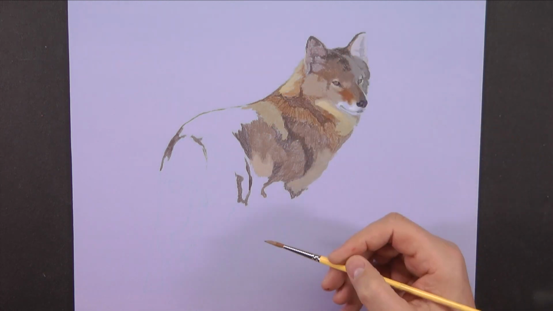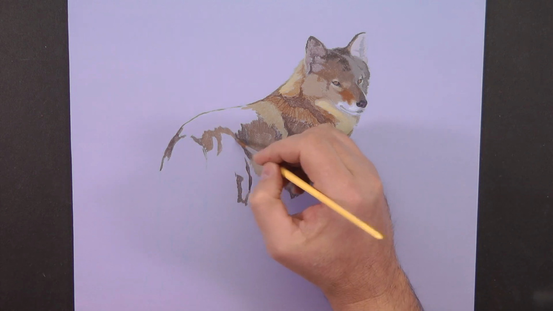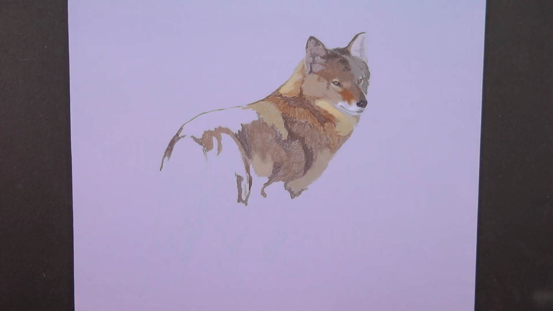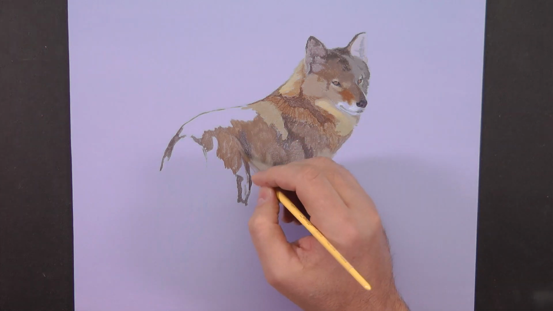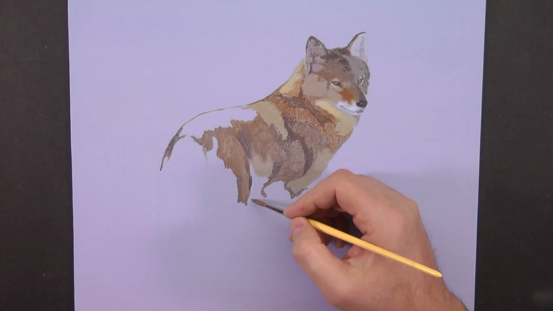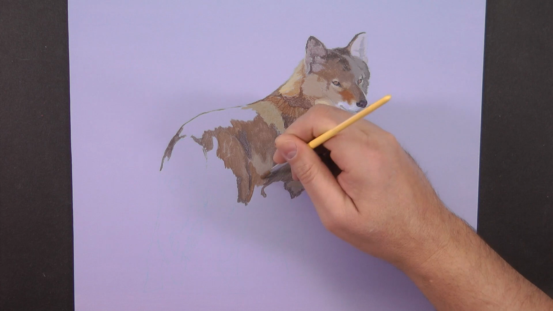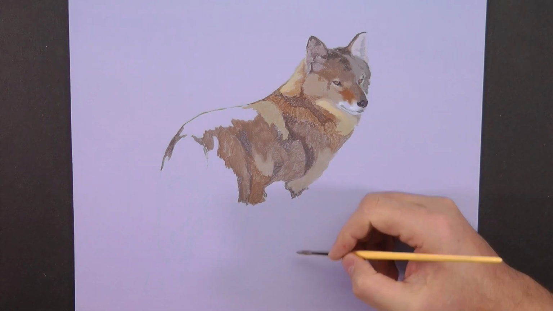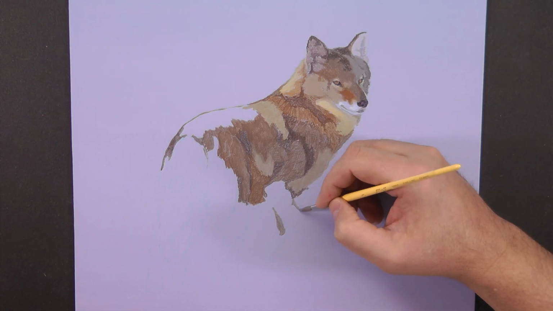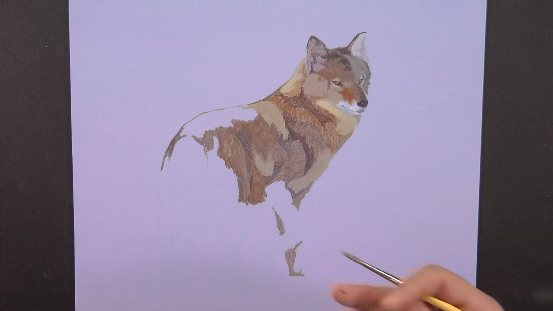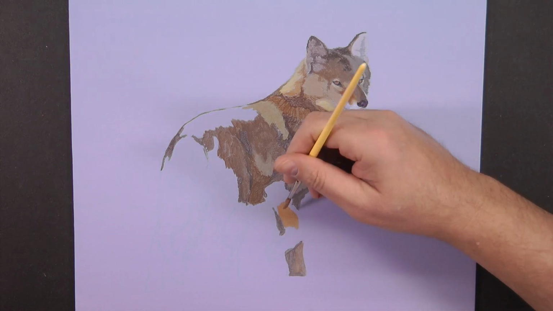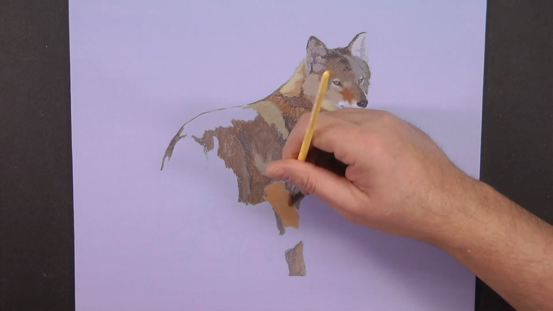And I want to get some nice deep saturated colors in here too, but the only way to get good deep saturated colors is to have the opposite, and that's to have some very dulled, cool browns and grays in his coat too, which will make those warms really jump off the board. So you can see here as I'm painting in the back legs, I'm painting in a very cool gray, and that's pushing the leg forward.